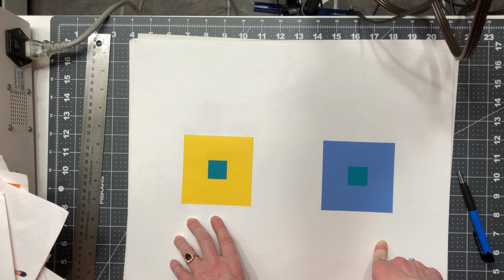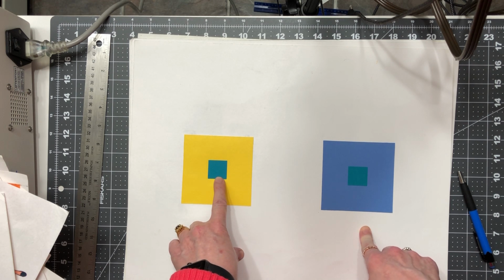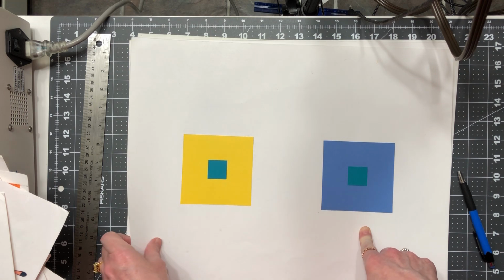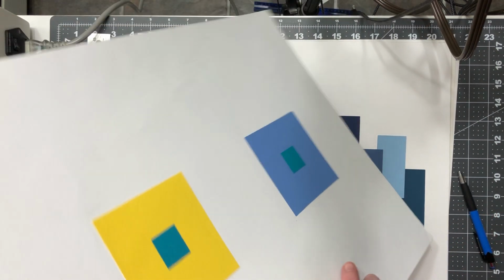So depending on which colors it's placed next to, the warmth or the coolness can change, the value can change, the intensity, saturation, and brilliance will appear to be different depending on which colors that color is next to. So this teal green, when it's on the blue, it looks lighter and less intense, and when it's on the yellow, it looks very intense and darker in value and more brilliant. So that's one color, looks like two, and you should label yours somewhere. I labeled these on the back.